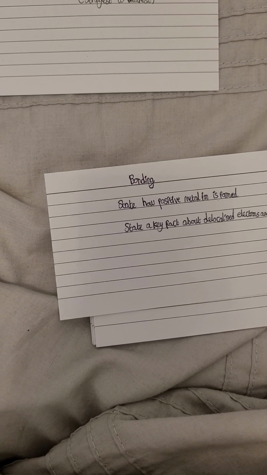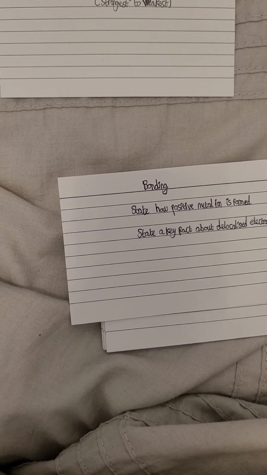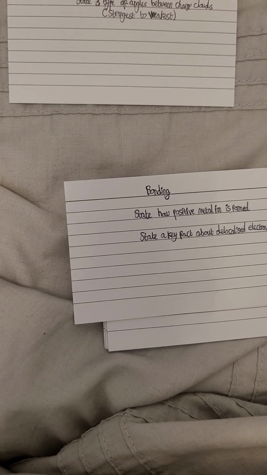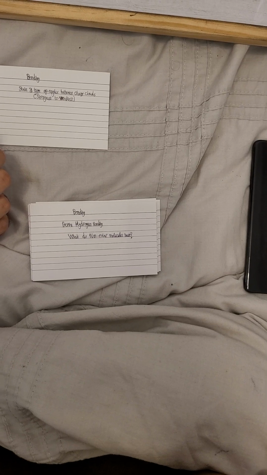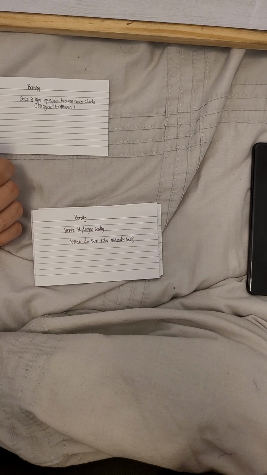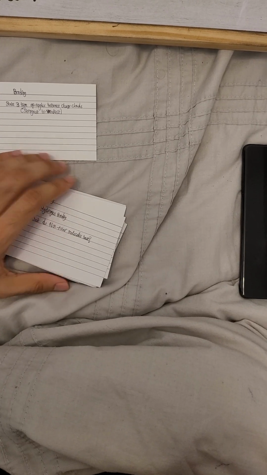It does say metallic bonding, obviously, but it just wants attraction between delocalized electrons and positive ions arranged in a lattice. No indication whatsoever of how the positive metal ion is formed, or a key fact about delocalized electrons and melting point. But I'm going to keep it because it is good for the video. The outermost shell of electrons of the metal is delocalized, electrons free to move. The number of delocalized electrons per atom affects the melting point.